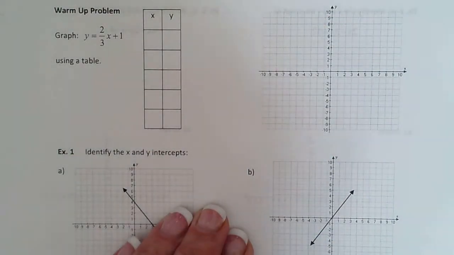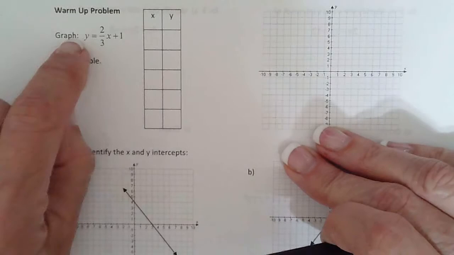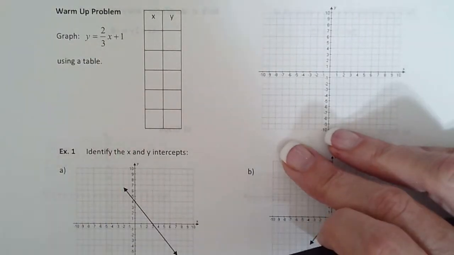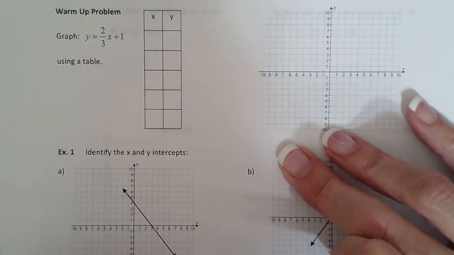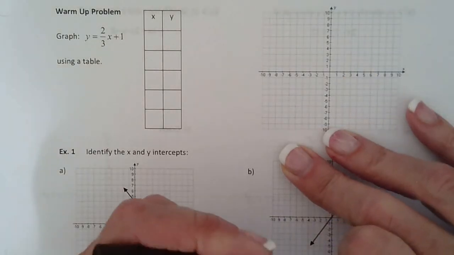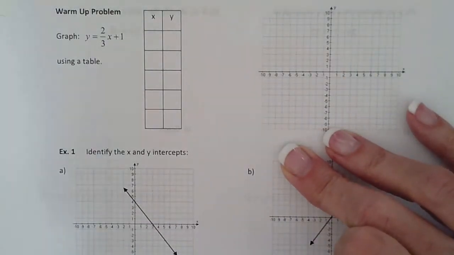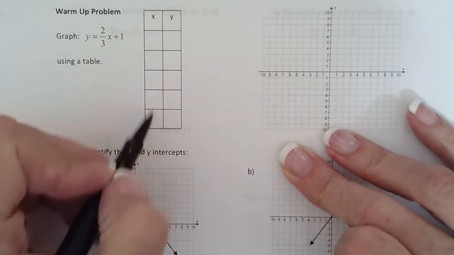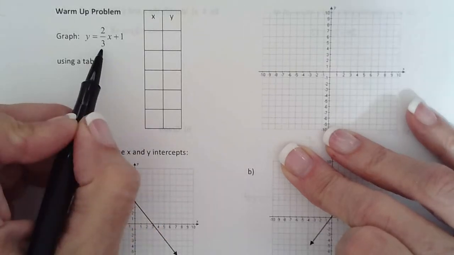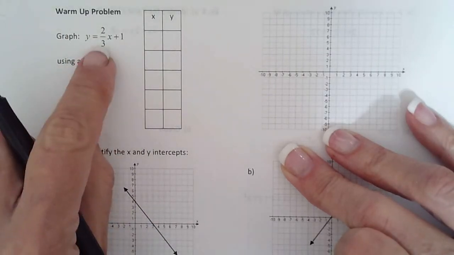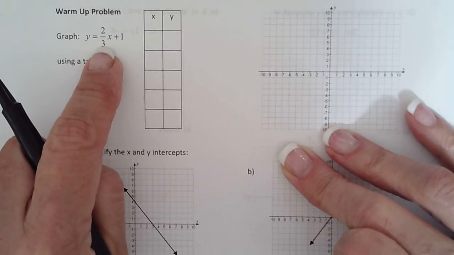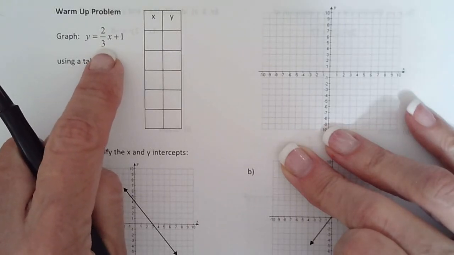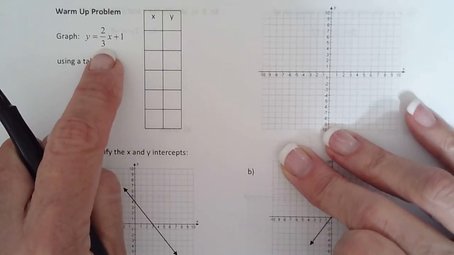So we have a fraction. We have an x and a y. So we know right away that it's not a horizontal or vertical line because it has both variables in it. So we need to decide what values we want to put in for x. Remember on the practice test on the warm-up earlier, we said we always want values that are divisible by the denominator. So things divisible by 3 would be 9, 6, 3, 0.